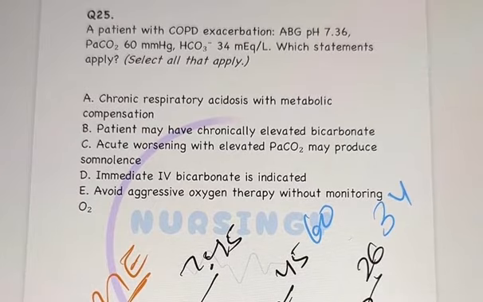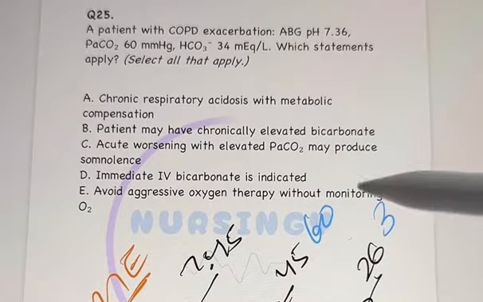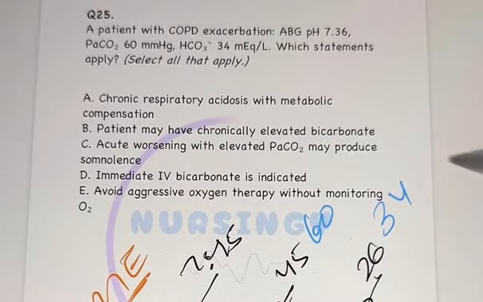It is only partial if all 3 are out of range. If the pH is 7.36, yes, it is fully compensated. So this is fully compensated respiratory acidosis.